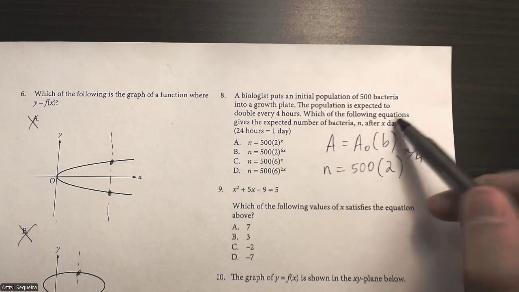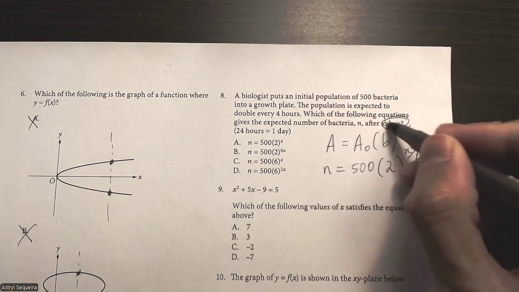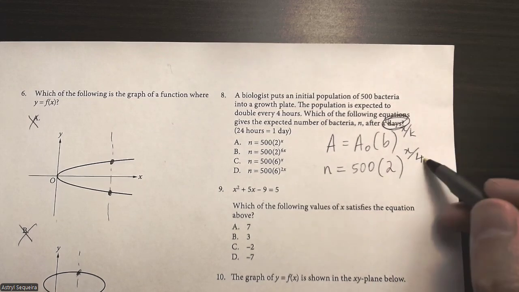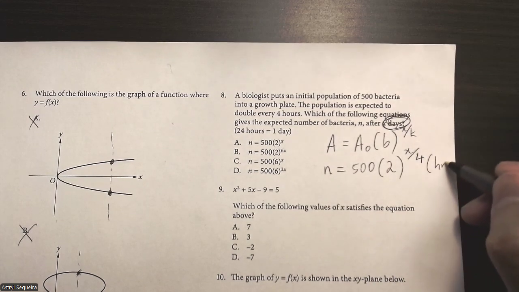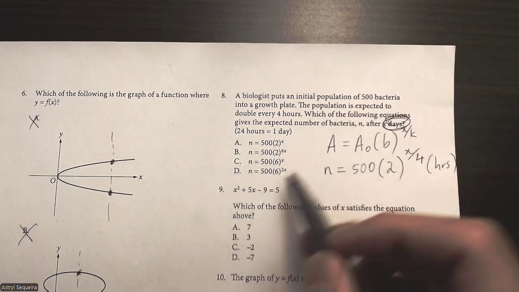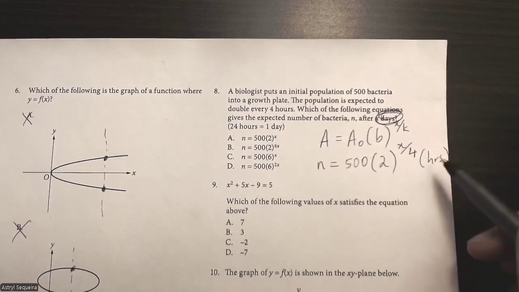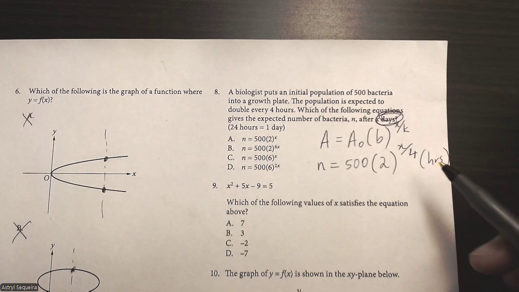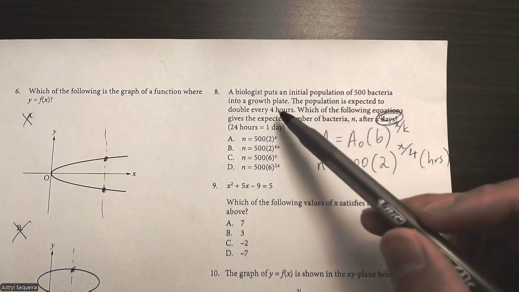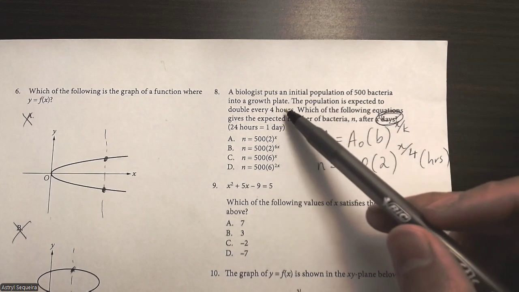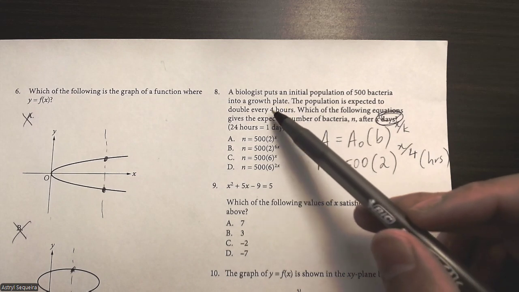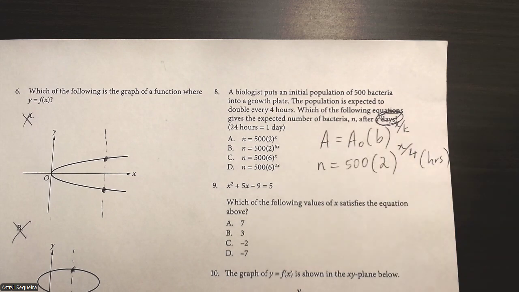Okay, but then they tell us to do this equation in days, not in hours. So this is my equation here for hours. That's why it doesn't match any of these over here. So I need to convert this to days instead of hours. So I need to figure out how many days is 4 hours basically.